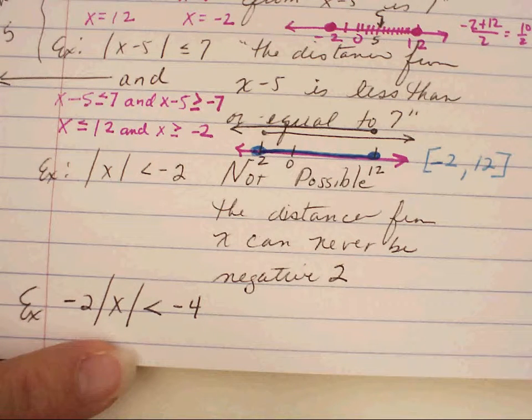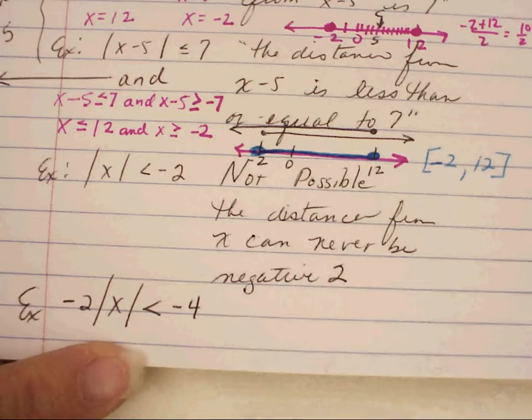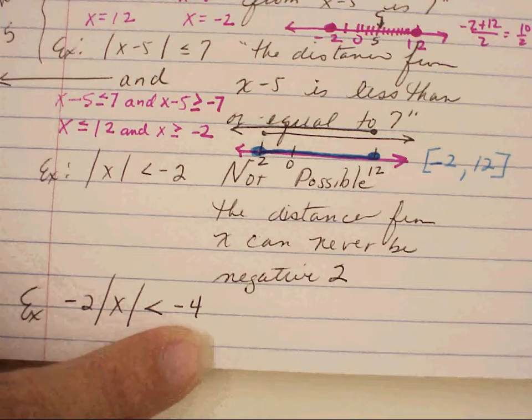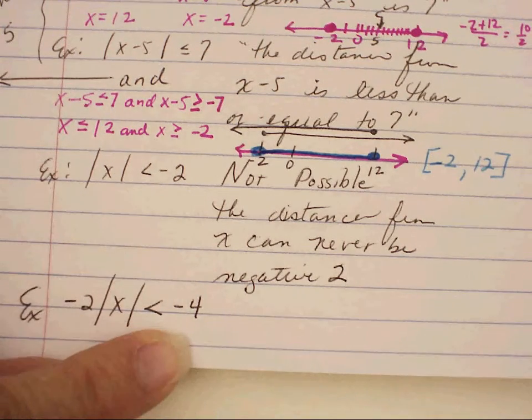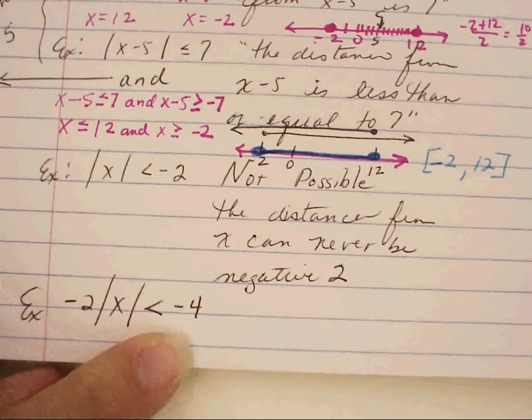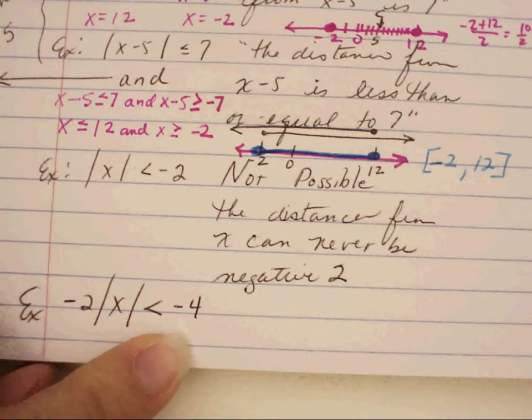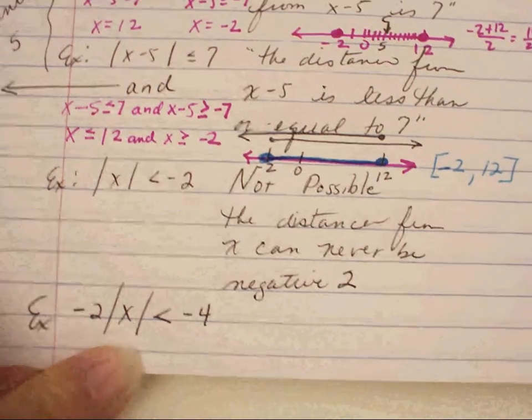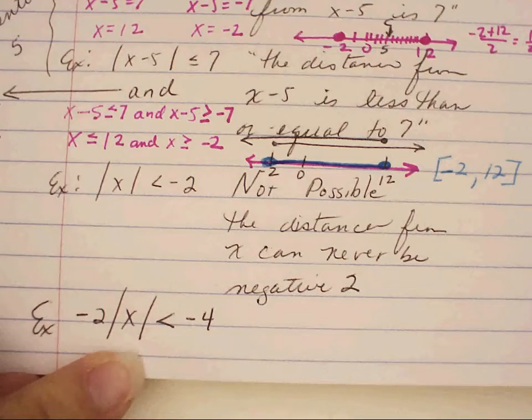Why is this possible? Why is this still possible? Because it says -2 times the absolute value of X is less than -4. And I just got done telling you that if the distance was negative, it was not possible. Then I turned around and said this one is possible. One person knows the answer. Anybody else? Both of you are warm.